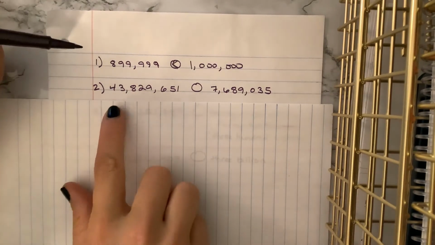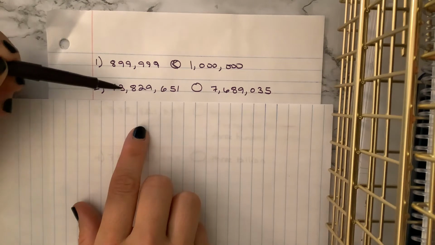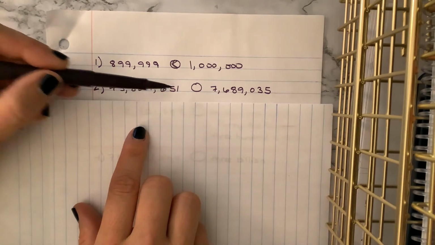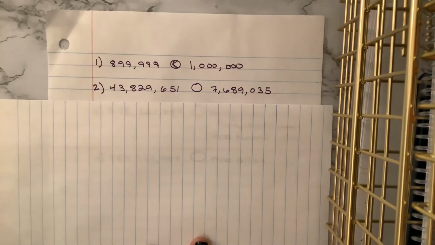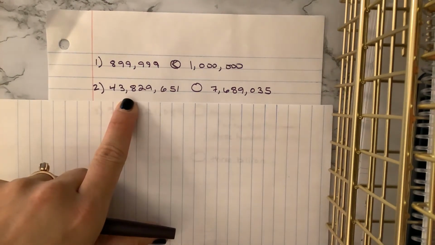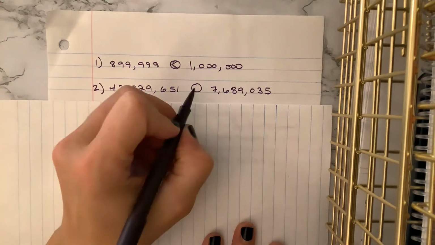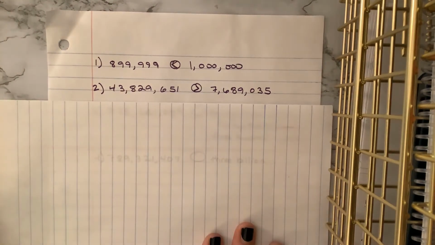Now we're going to count again. 1, 2, 3, 4, 5, 6, 7, 8. 1, 2, 3, 4, 5, 6, 7. Again, these are not decimals, so the number with 8 digits is going to be greater than the number with 7 digits.